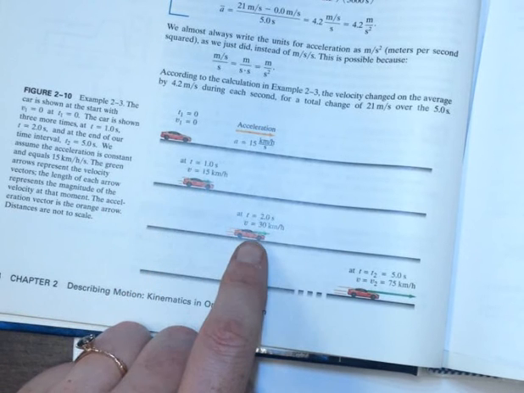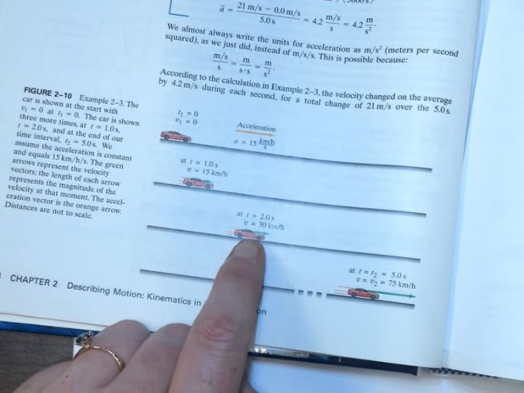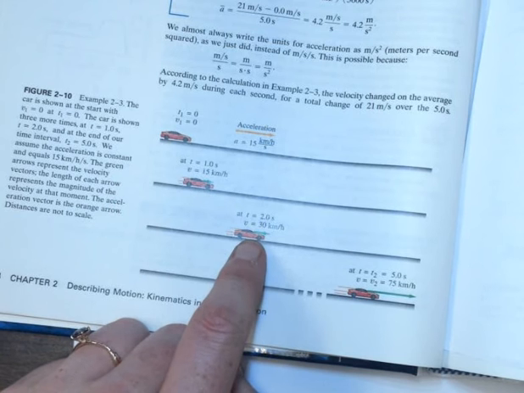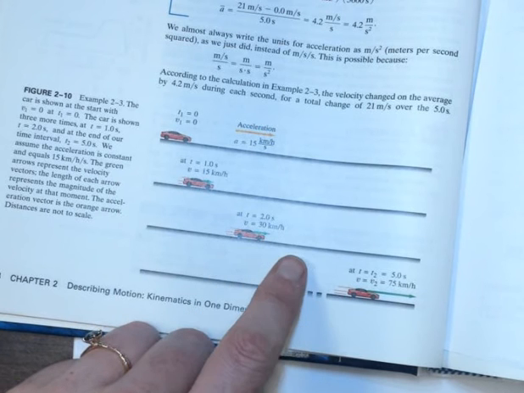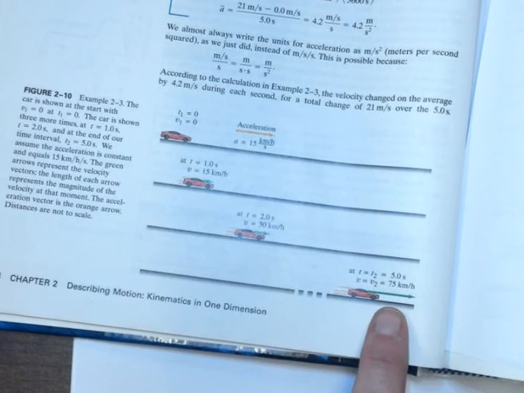At time equals 2 seconds, it has increased its velocity by another 15 kilometers per hour. So at 2 seconds, it's traveling at 30 kilometers per hour. The acceleration has not changed. At time equals 3 seconds, the velocity would be 45 kilometers per hour. And then all the way out to time equals 5 seconds, the velocity has increased to 75 kilometers per hour.